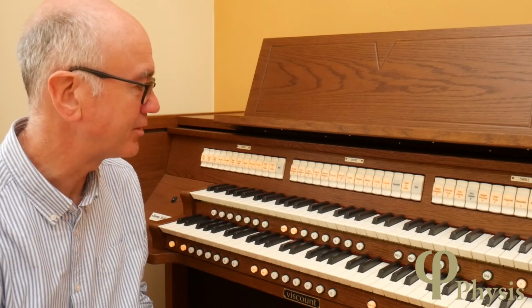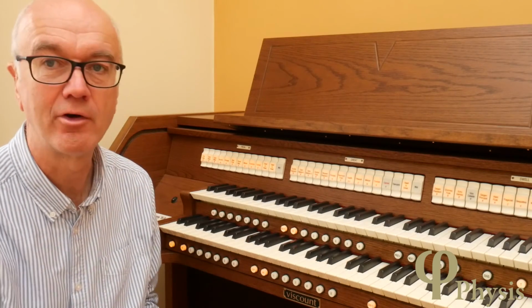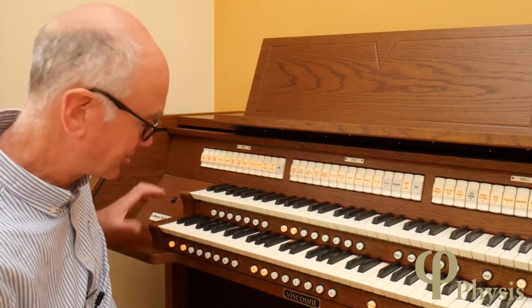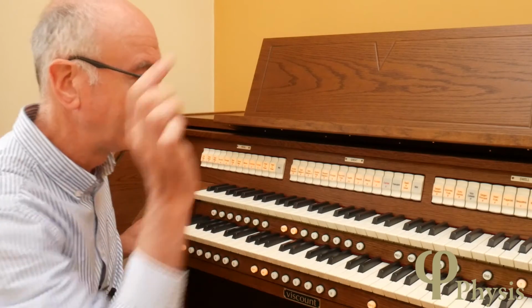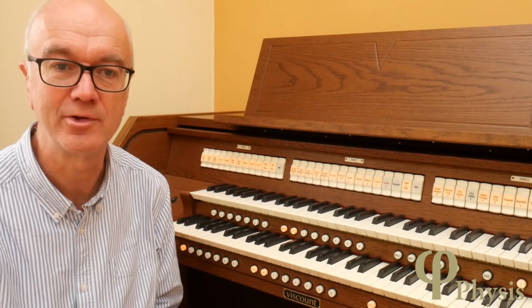It's pretty much everything. I'd like to omit the great clarinet on this tutti, so I'm going to take that out and then press Set, and then the tutti piston, which programs it.